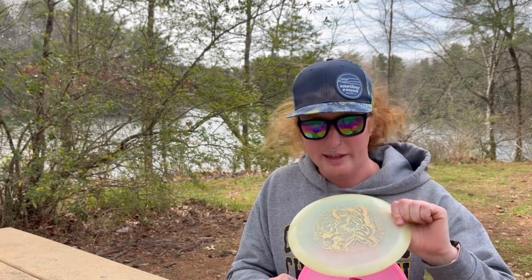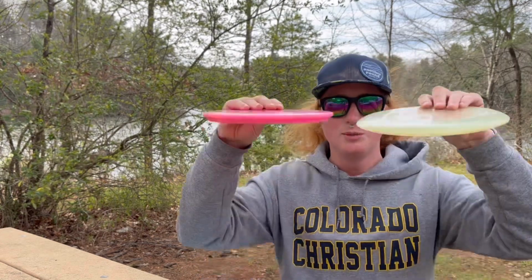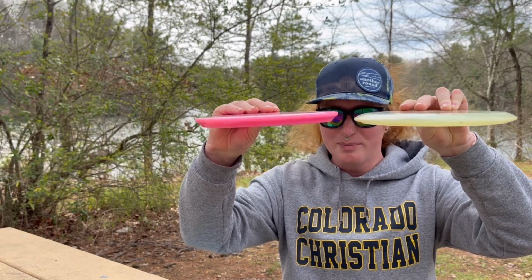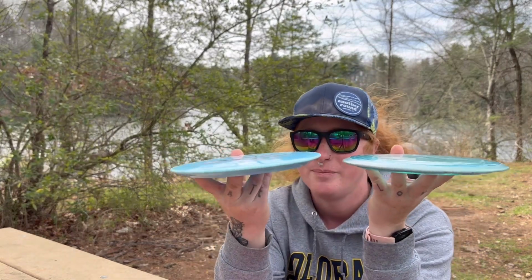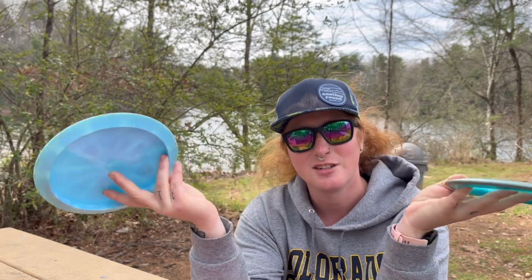On the mid-range side, I have the Rollo, which I think is a 5, -4, 1, and the Mutant, which is a 5, 3. From the start, one of these looks much more triangular and one of these looks more like a spaceship. And then on the 9-speed side, we have the Virus and the Full Tilt. Obviously, there's a difference. Let's go talk about why.